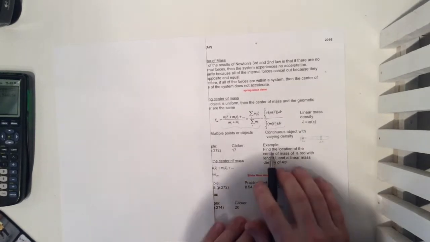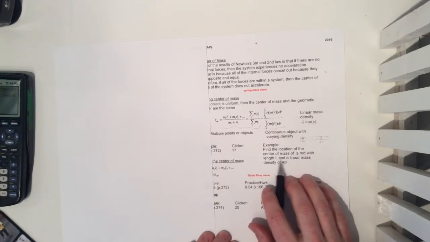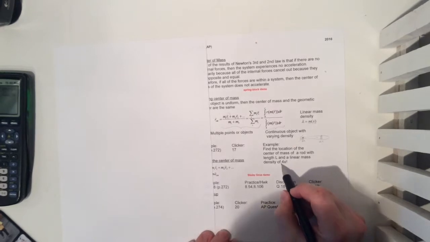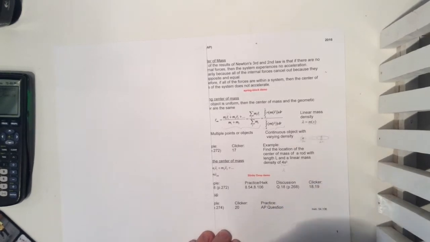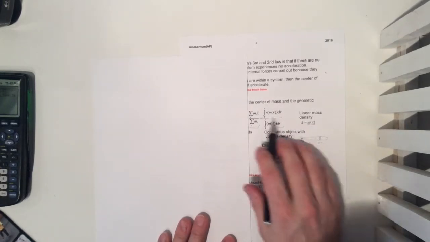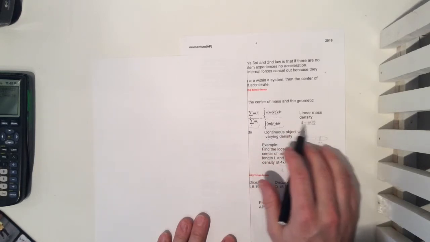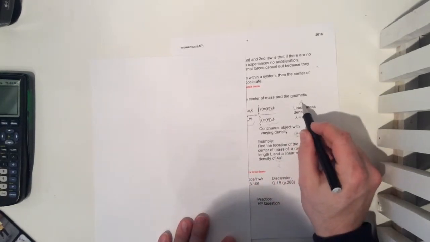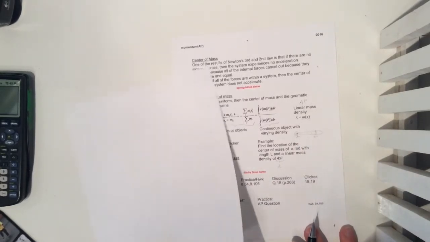Okay, so let's find the location of the center of mass of a rod with a length L and a linear mass density of 4x squared. So this value right here is that lambda value, or my mx, which is located right here. mr is just a three-dimensional variable. Mx is more of a one-dimensional variable. The AP test is only really going to be one-dimensional for this situation. We're not going to do a two-dimensional freak show on you.